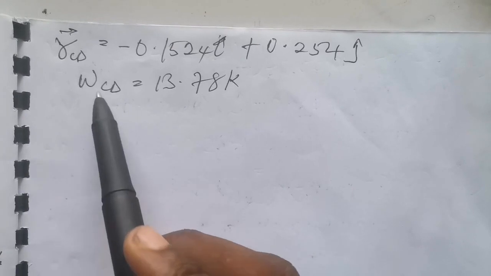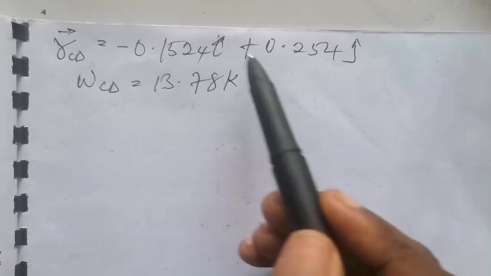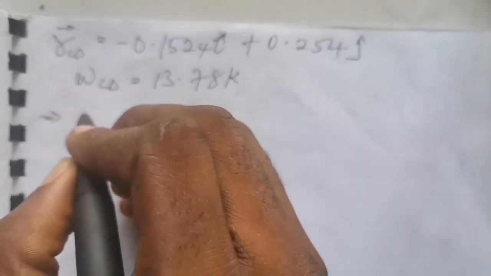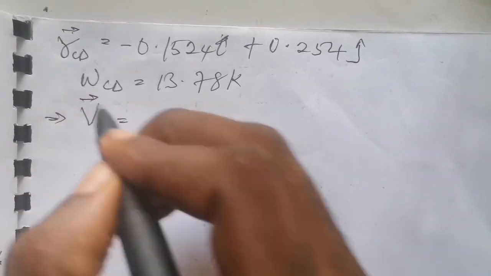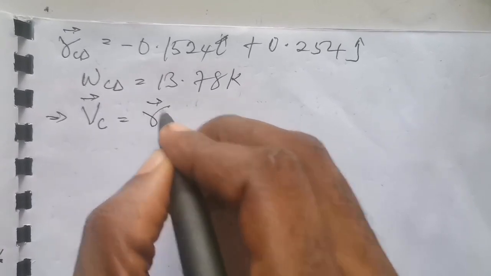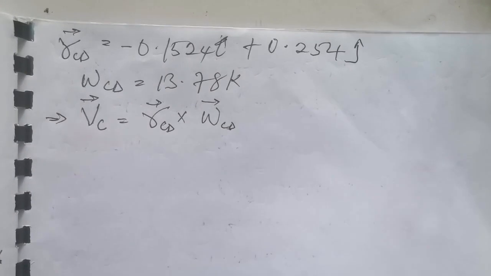Remember, I said the angular speed along CD, of course, we obtained 13.78, and it is always in the K direction. This simply implies that the velocity of point C, in vector form now, will be the position vector of arm CD multiplied by the angular speed along arm CD, being a cross product.